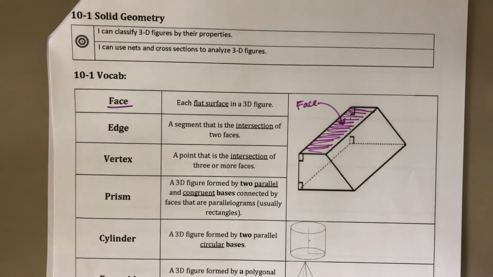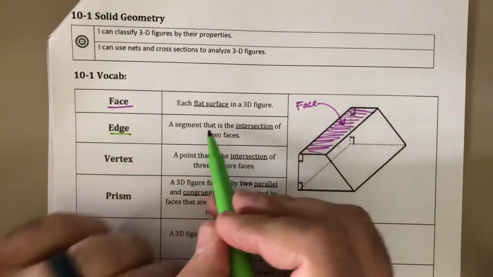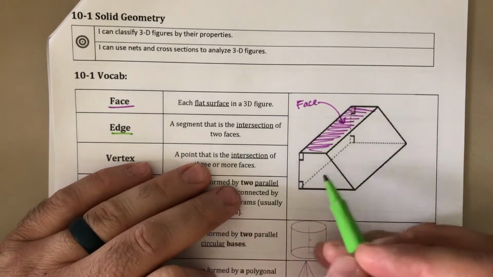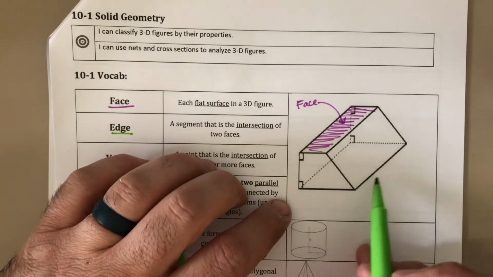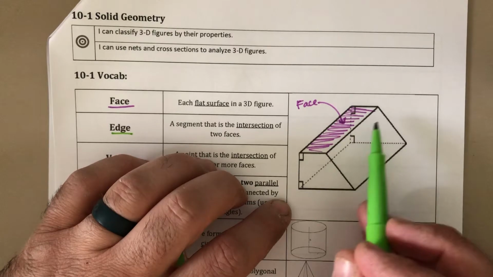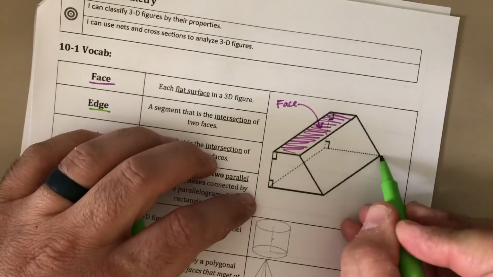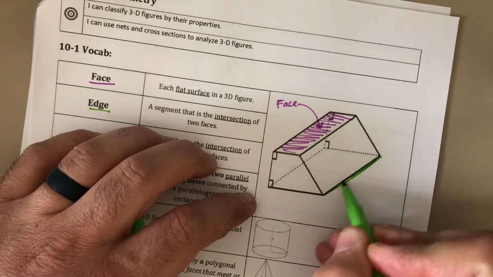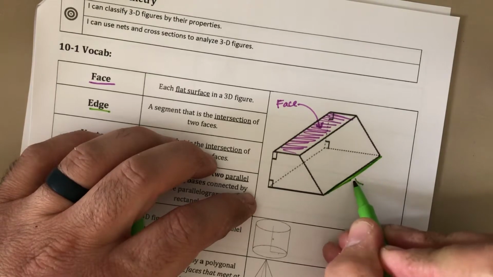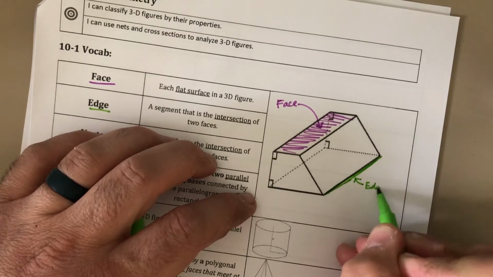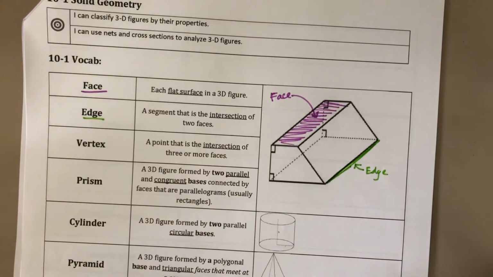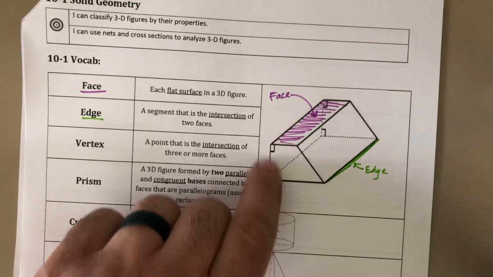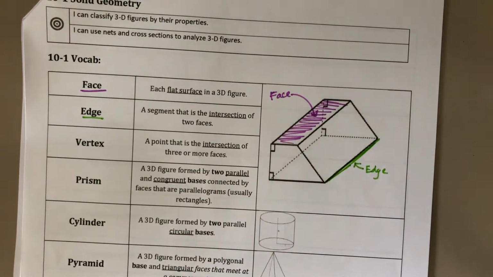An edge, again, is exactly what you think of. An edge is the segment that is the intersection of two faces. So where two faces come together, if we look at this one right here, the bottom rectangle and this front rectangle come together along this edge right here. So that's an edge, and there are lots of other edges. Anywhere two faces come together is an edge.